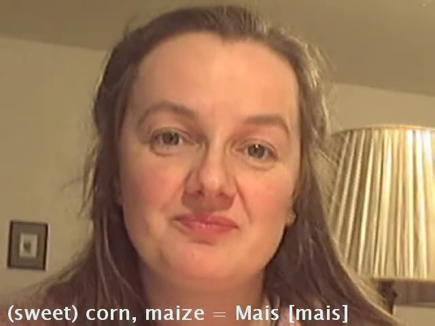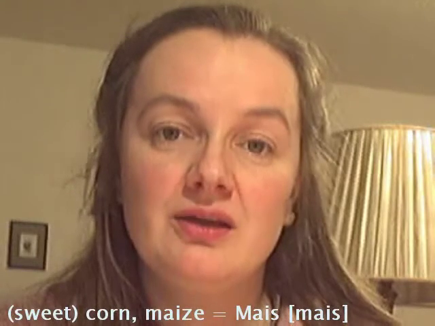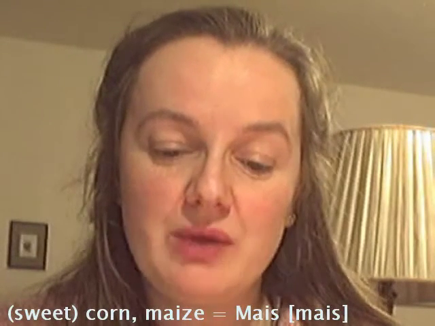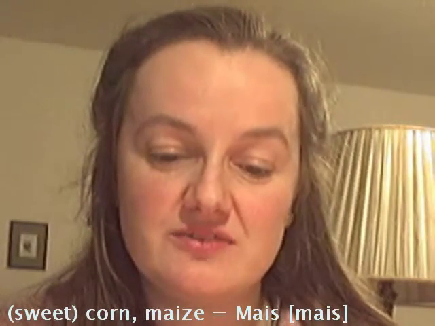And as another example, I have the word for sweet corn, or maize, and in German this is Mais. So we have a sharp S at the end of this word.